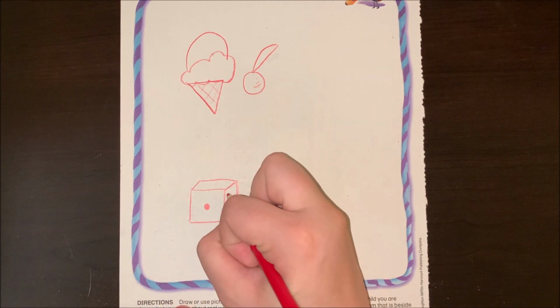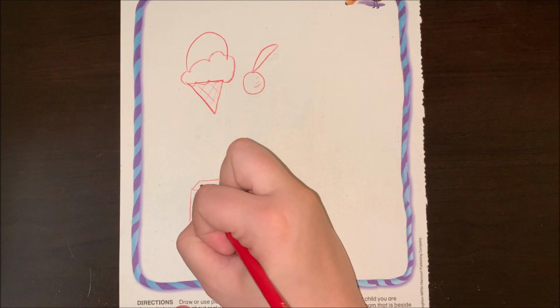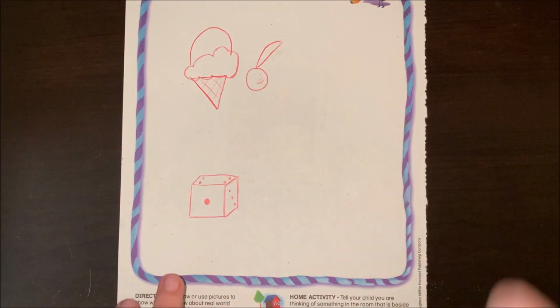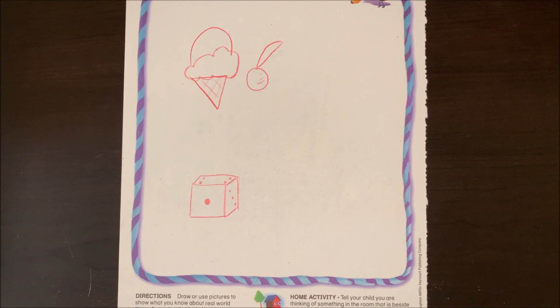And I'm going to add the dots to my die. Okay, there's my die. So, beside the die, I would like for you to draw me an object that is shaped like a cylinder, please.